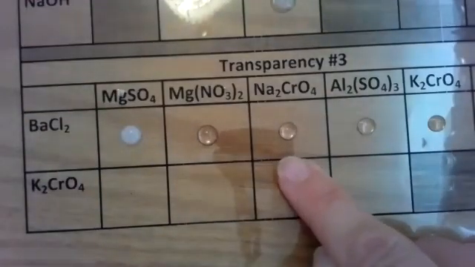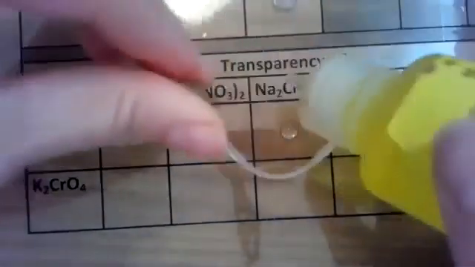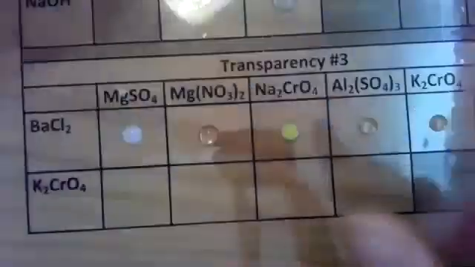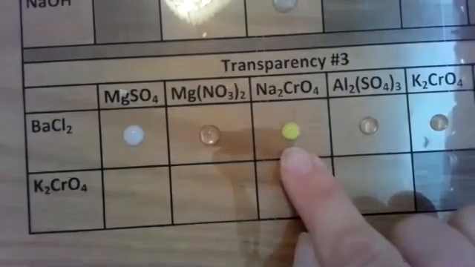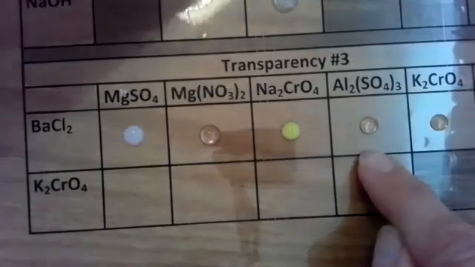Our next one is a yellow liquid, and we're going to be using this second semester, sodium chromate. So it's a yellow liquid and it's producing a yellow precipitate. So there's a reaction and it produced a yellow precipitate. Let's look at aluminum sulfate with my barium chloride.